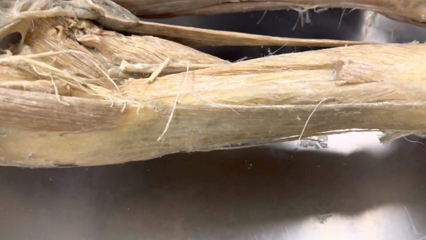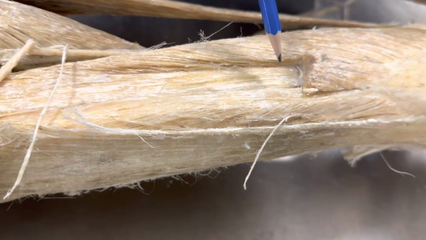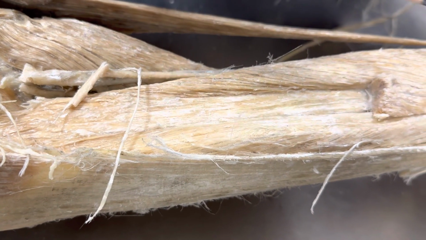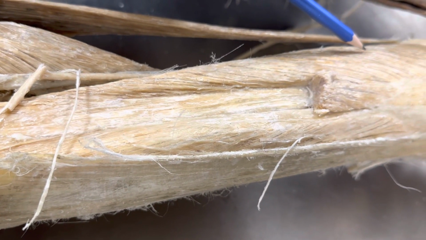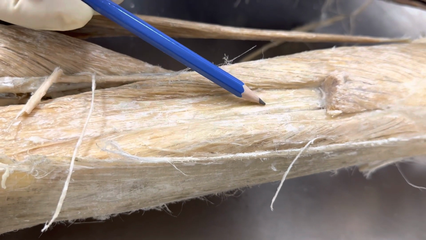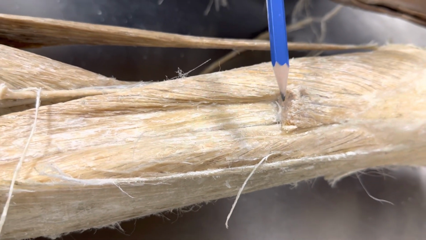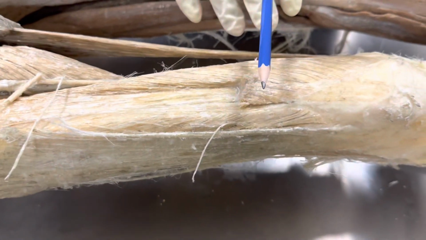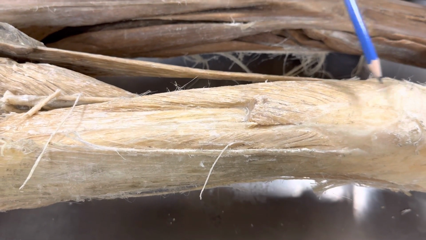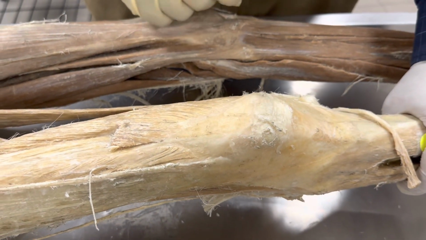In this model you can see that the rectus femoris is removed, and now you can see the vastus intermedius. So again, what are the different muscles? We have vastus medialis on the medial side, then vastus intermedius, and then vastus lateralis, and above the vastus intermedius is the rectus femoris. This muscle is very important because it is one of the main supports for the knee joint, and also because we use it for the knee reflex.